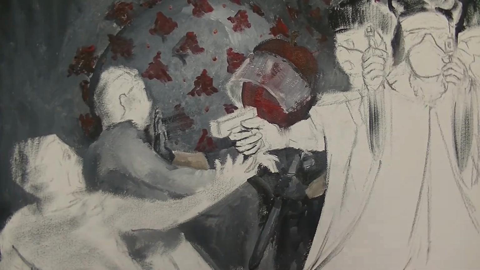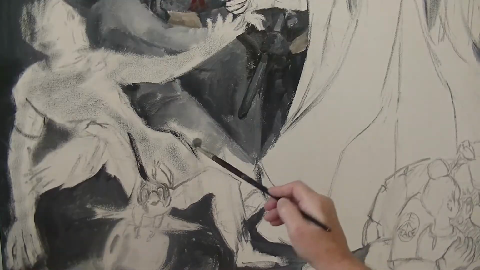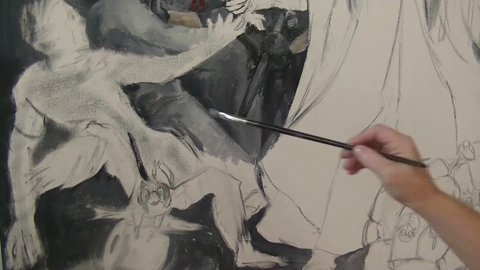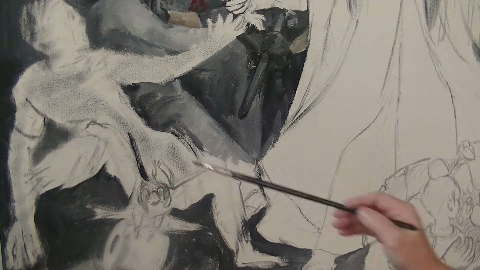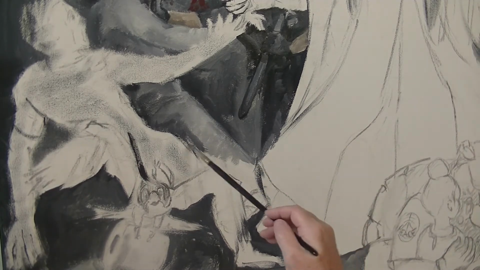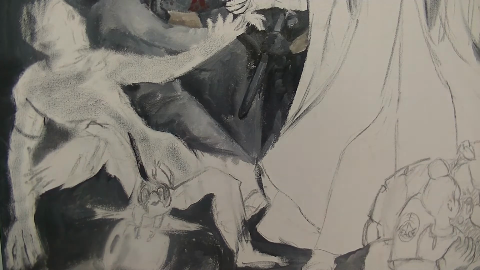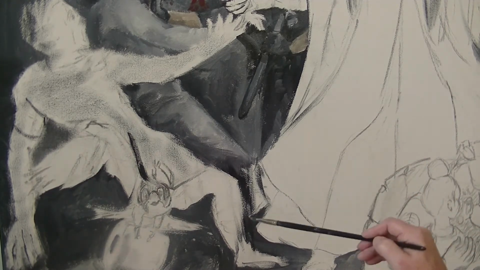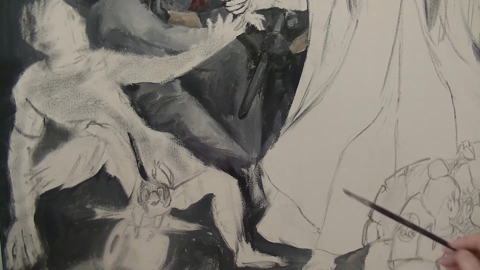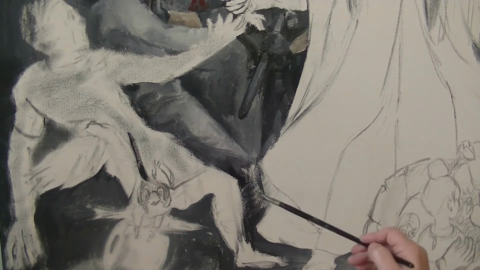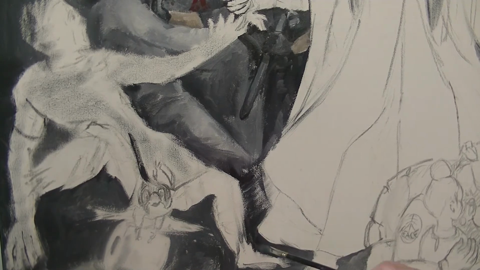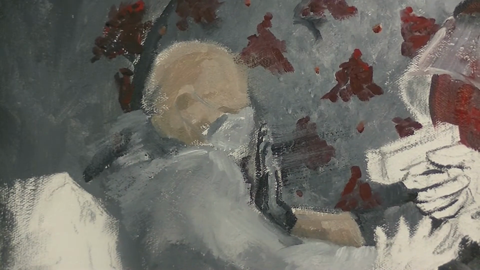Okay, time for step number 3. Now we're going to transfer or draw the composition that we've settled on onto our canvas. So there's a few ways you can do this. You can transfer your image with like a tracing paper situation. You could use a projector. You can put a grid on your canvas and then draw in your composition with charcoal or pencil.